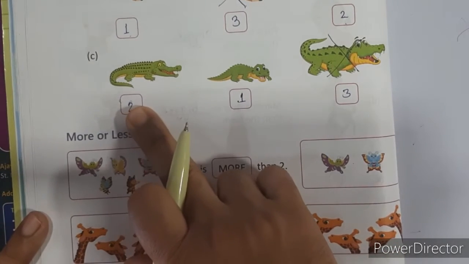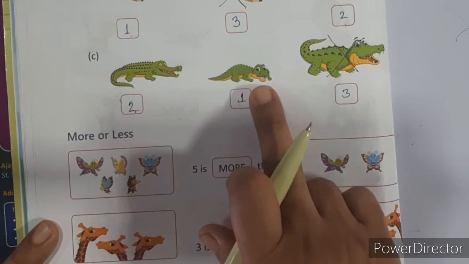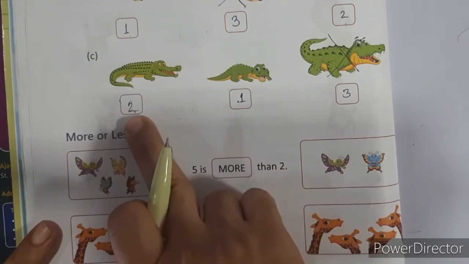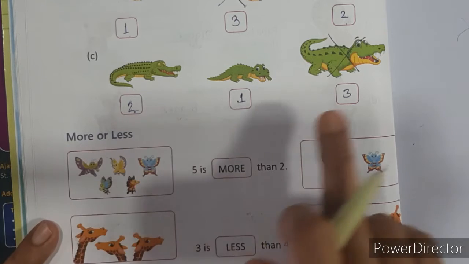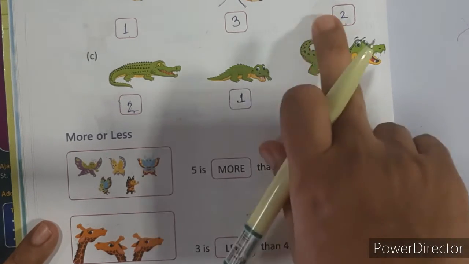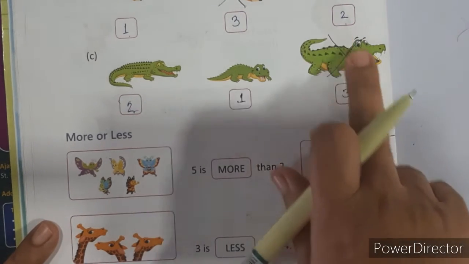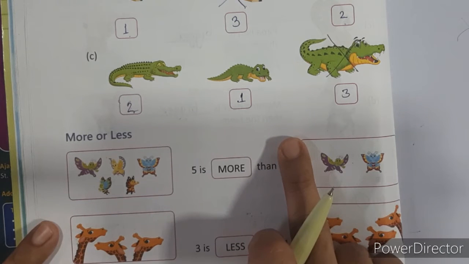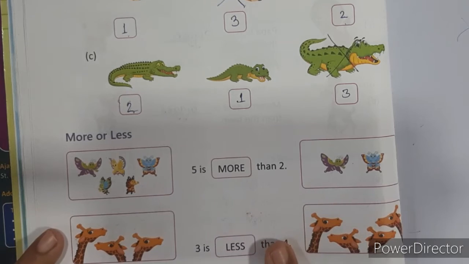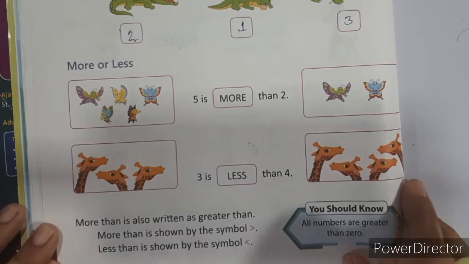Now go for the third picture, crocodile. So you can see this one is the smallest. So put 1. This is the bigger one. So 2, and this is the biggest one. So put 3 and cross it. Can you see the cross mark? Just cross it with your pencil. Okay. Now go for the next one.